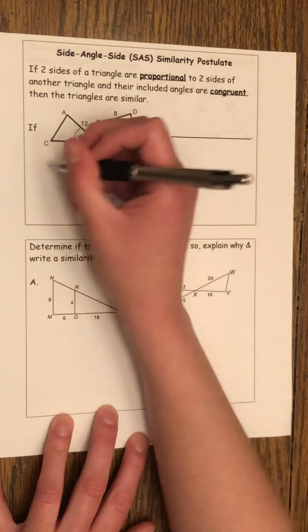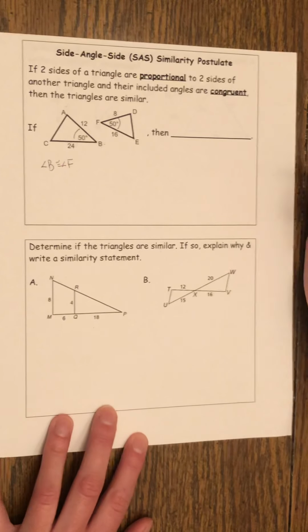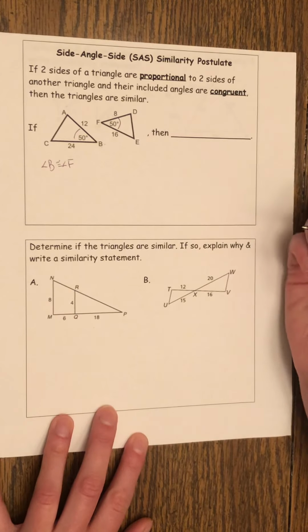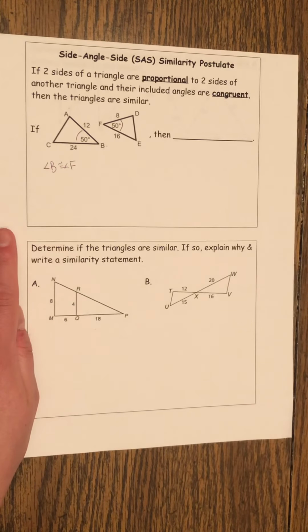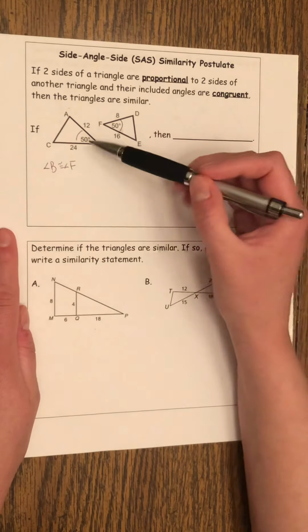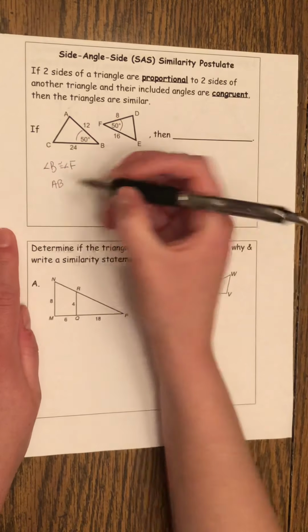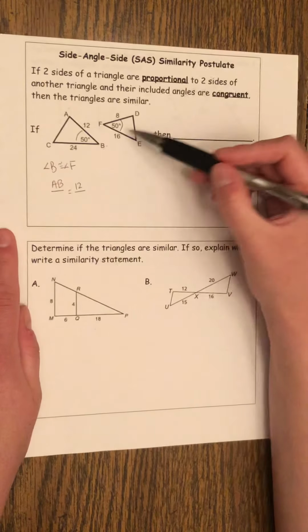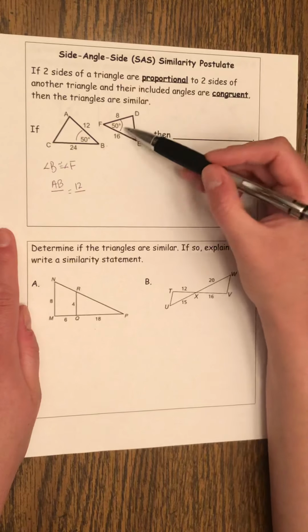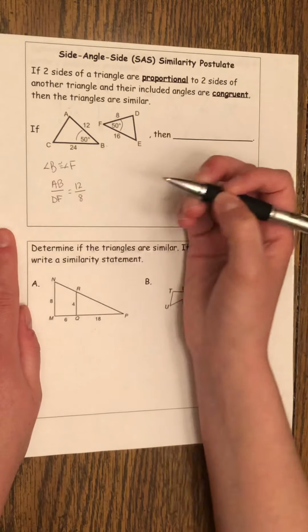I know that angle B is congruent to angle F because they're both 50 degrees. That's given to me because they both have the 50 inside of them. Next, I want to prove that I have two pairs of proportional sides. In the first triangle, I'm looking at the smallest side, AB, which has a side length of 12. I'm going to compare that to the smallest side in the second triangle, which is the length of DF, 8.